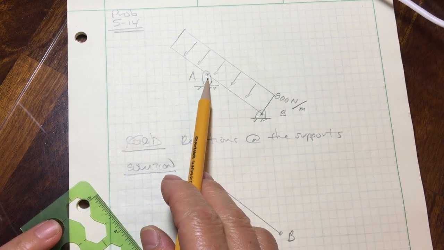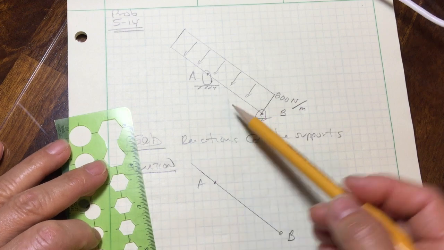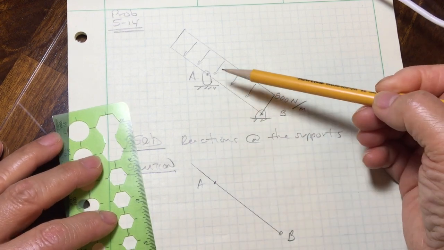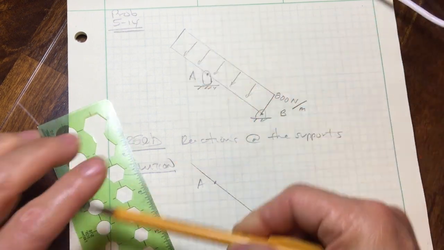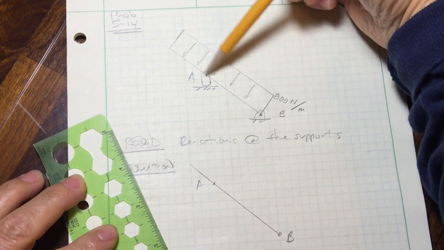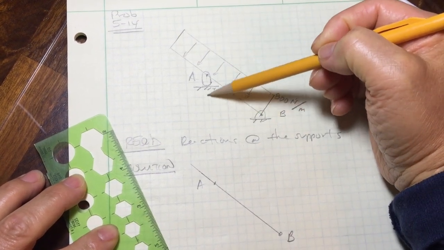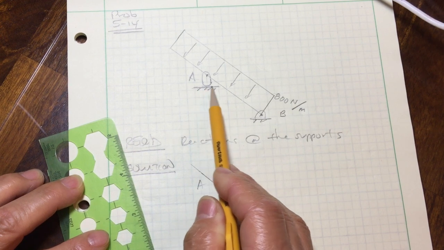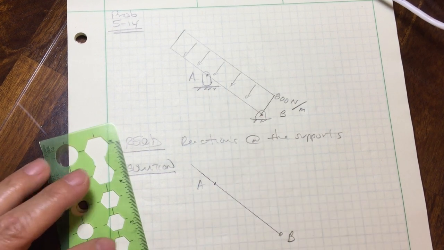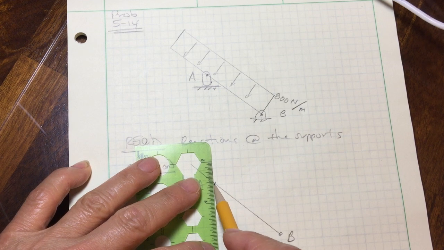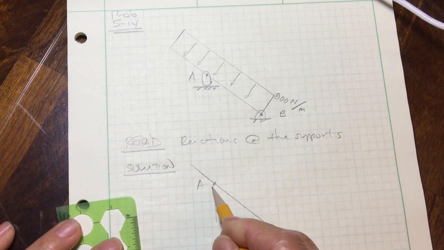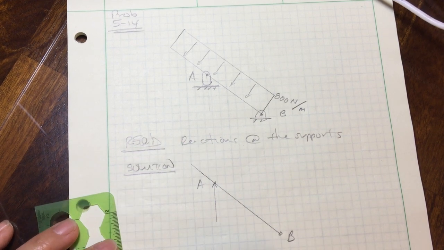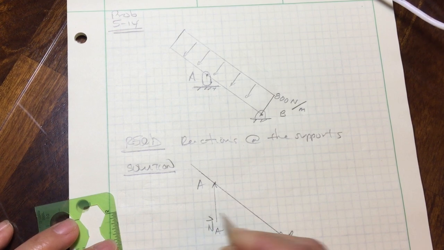So at the support, the rocker assembly prevents this beam from translating in the vertical direction, because the rocker is sitting on this horizontal ground. So my reaction would be going upward. So that would be normal at A.